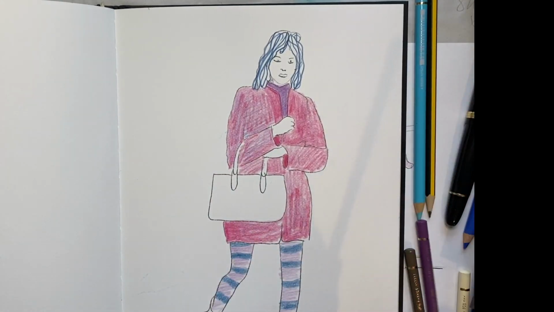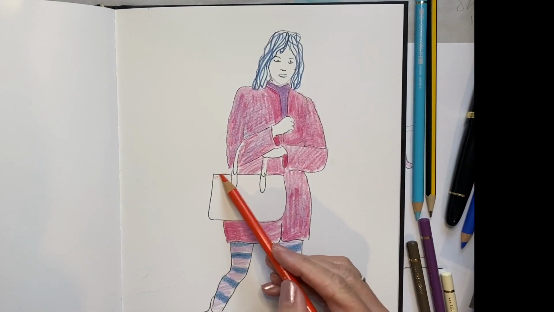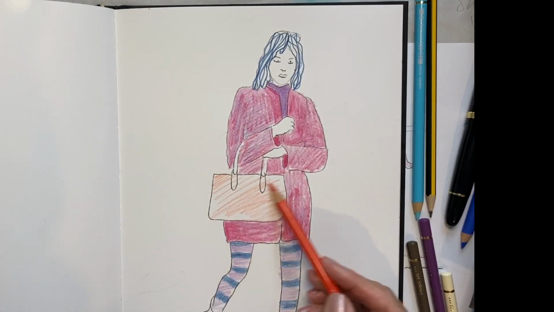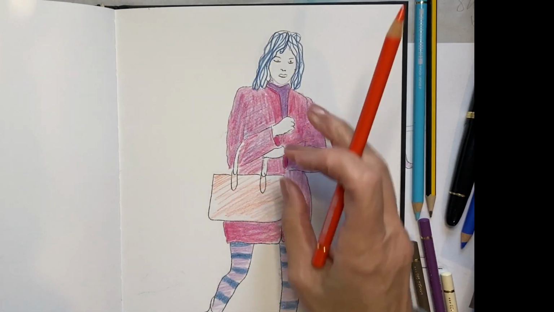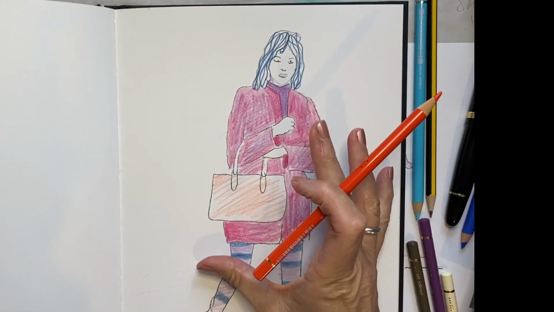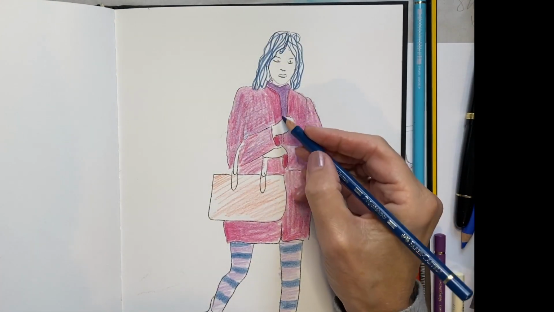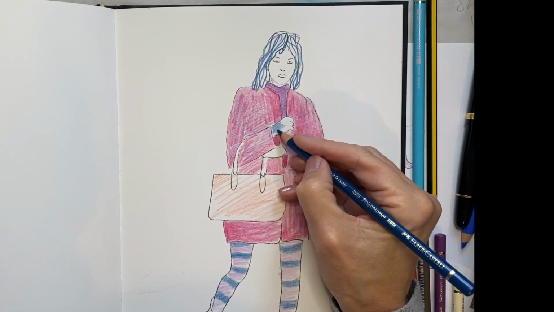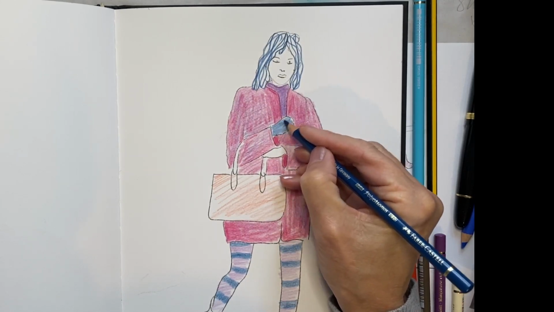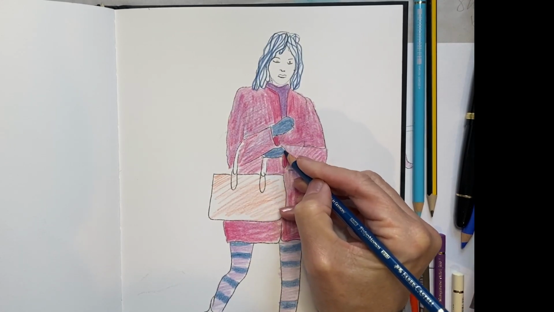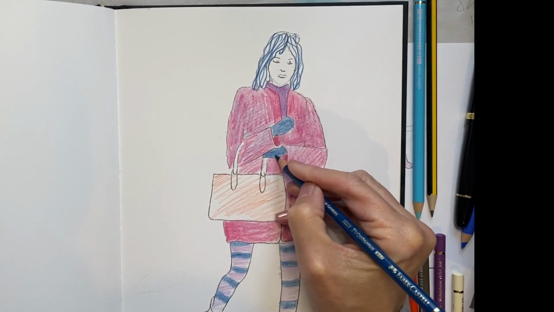And then of course we've got her bag here, just putting in an idea of what colours might be good. And then this is a kind of winter feel here, so I'm actually going to put these as gloves. So she's going to be wearing gloves or mittens to keep her nice and warm.